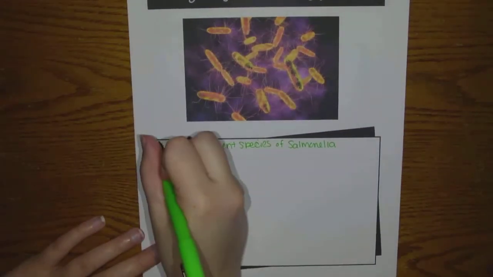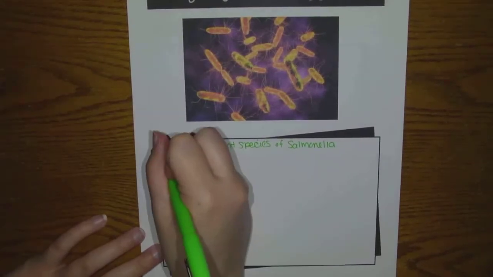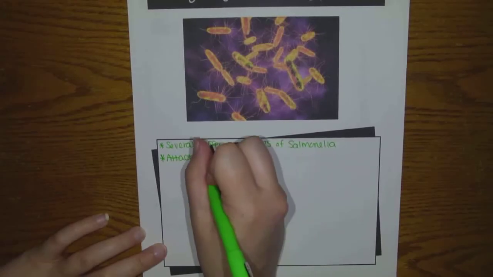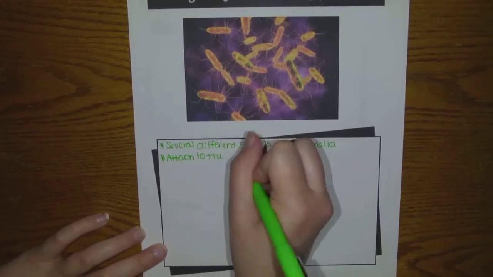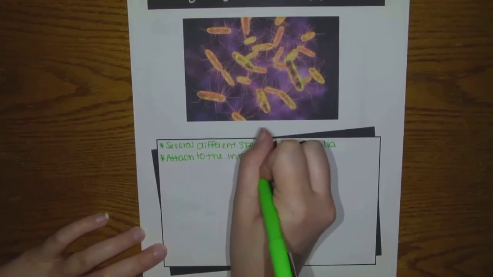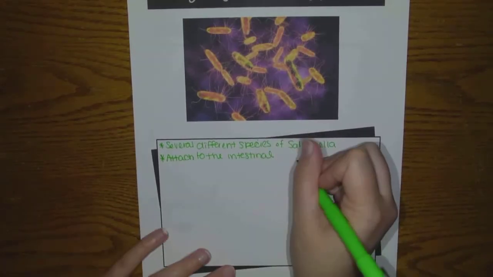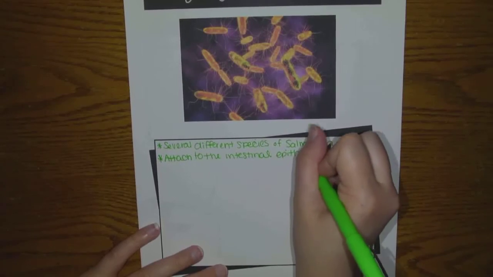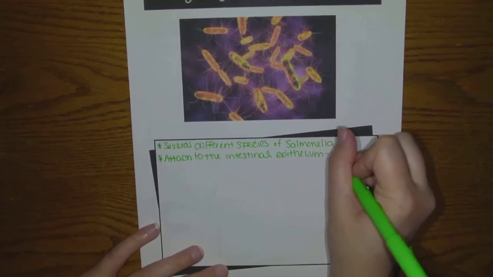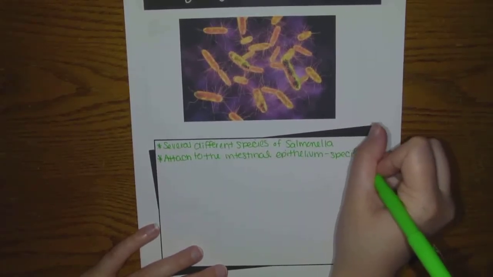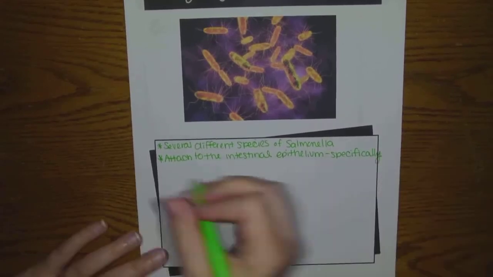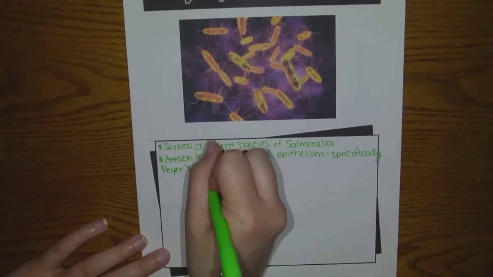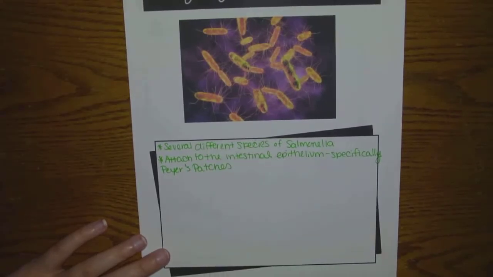So the first thing is that you're always going to find them in the intestines. So they actually attach to the intestinal epithelium, specifically what is known as the Peyer's patches. Okay.